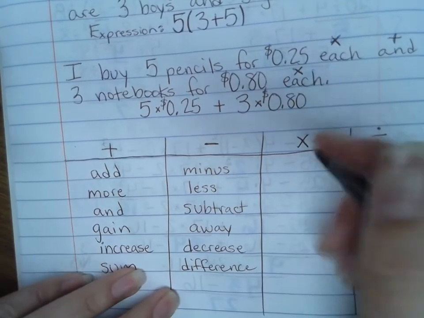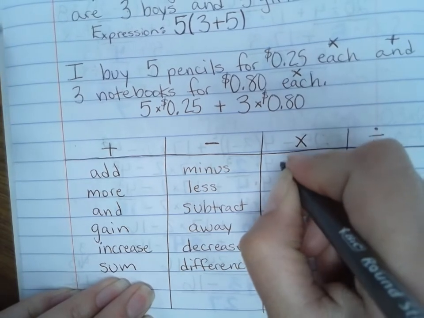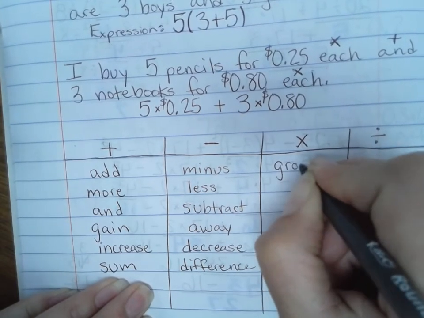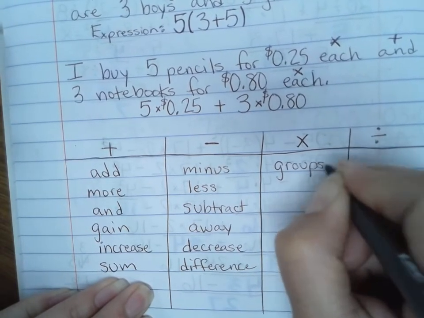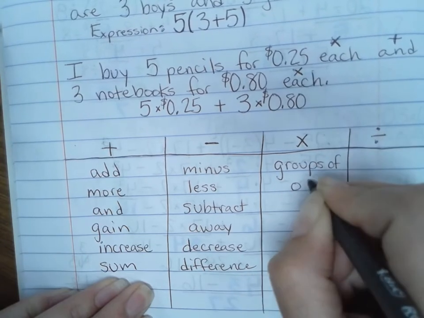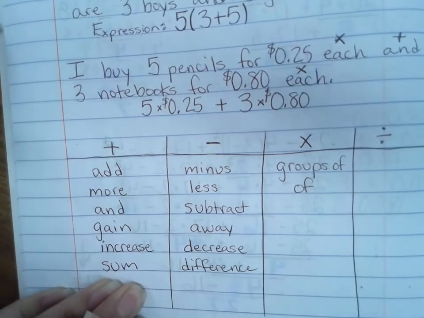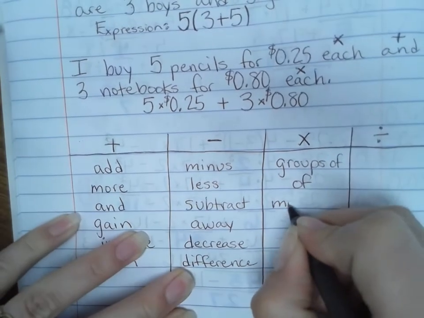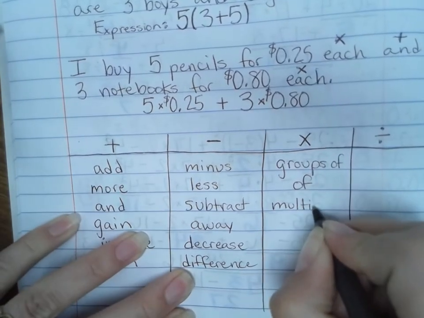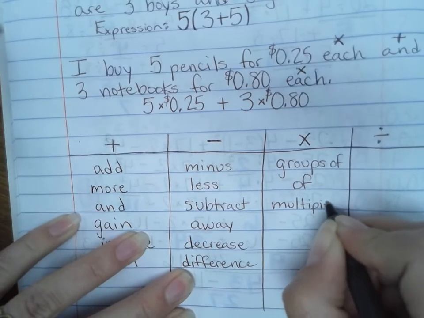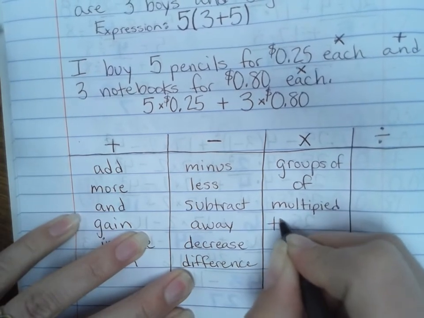Okay, multiplying. If we're multiplying, a big one will be groups of. Sometimes it's just the word of. Of is probably actually the most common one. Multiplied. Times more.